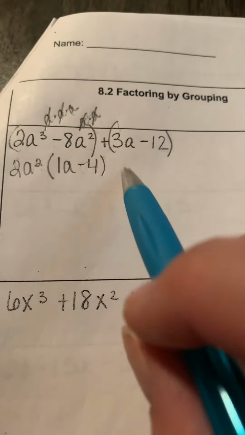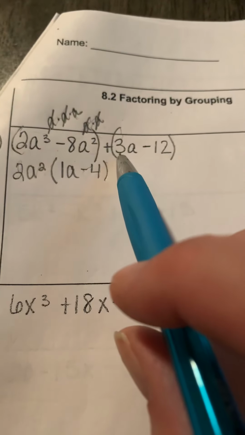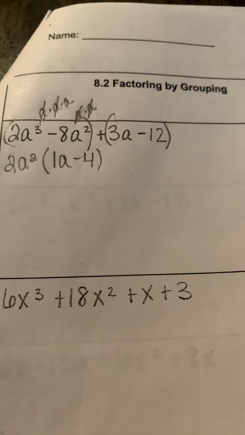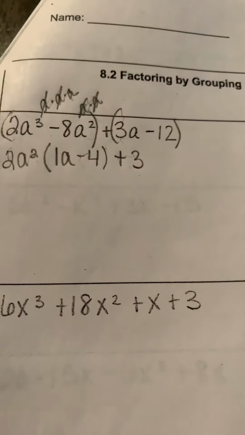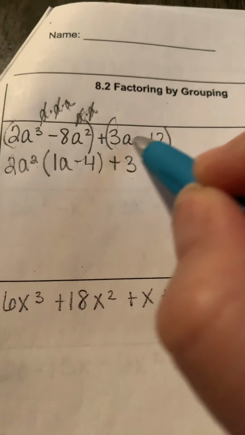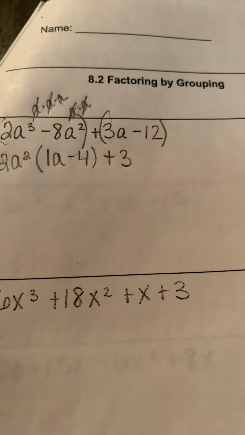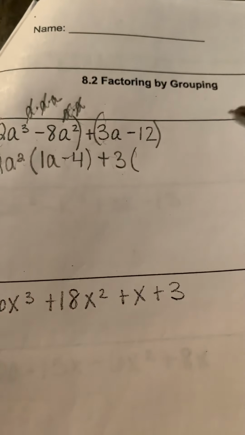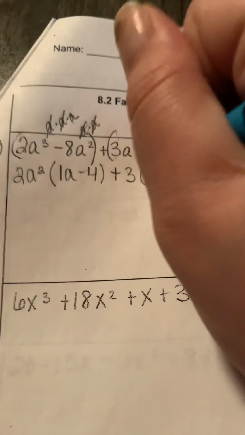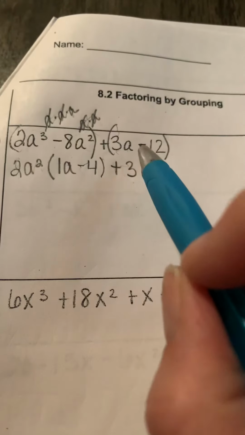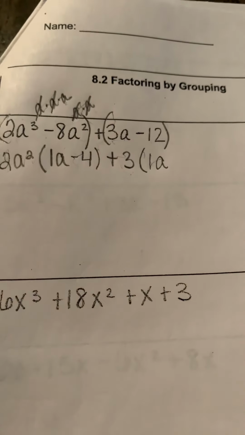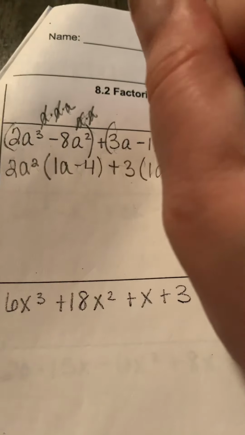Now we're looking at the second set. What comes out of a 3 and a negative 12 evenly? The answer would be a 3, and we're pulling out a positive 3. So I'm going to say plus 3. There's an a here, but there's no a here, so you can't pull out any additional a's. So we're going to see what's left. 3 divided by 3 is 1. The a is left. Negative 12 divided by 3 is negative 4.